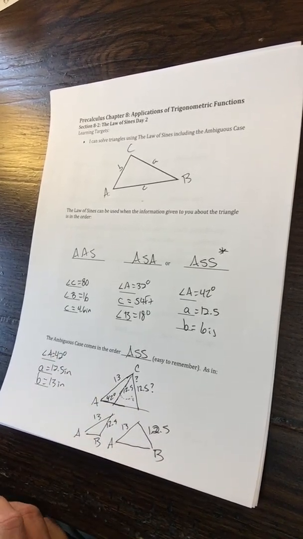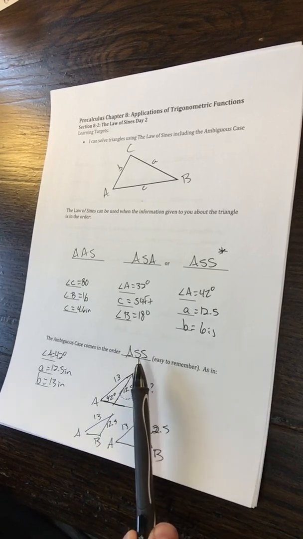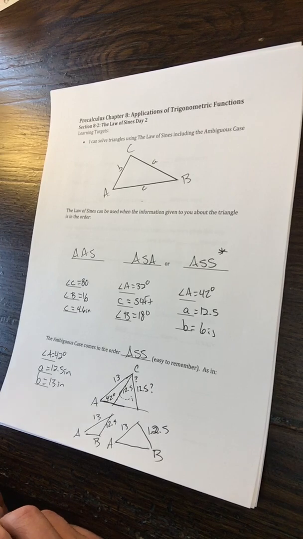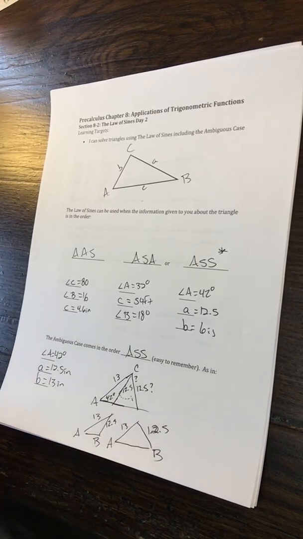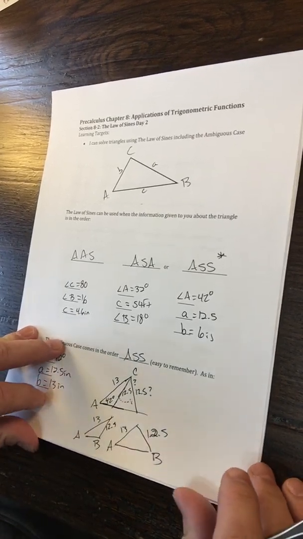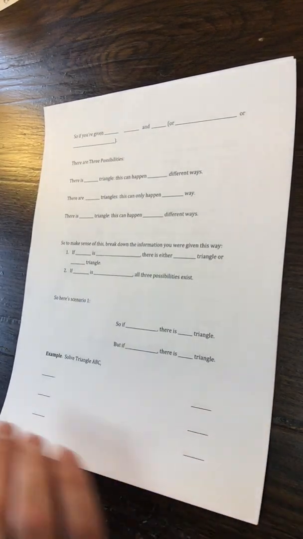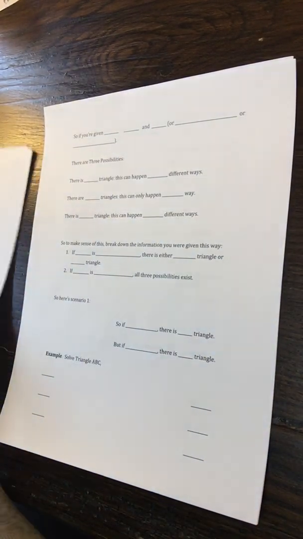So when they come in the order angle, side, side, under a certain circumstance you actually have to solve two different triangles. That is what we're wrestling with today. All right, let's go to page 2. Now that we kind of see how it's possible, hopefully my drawing made sense to you there. Let's break this down a bit.